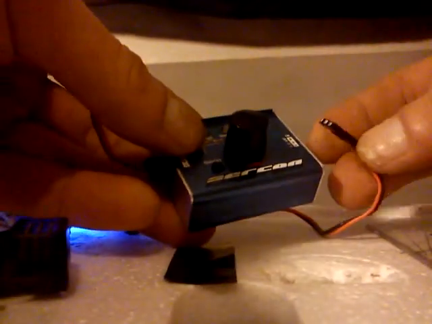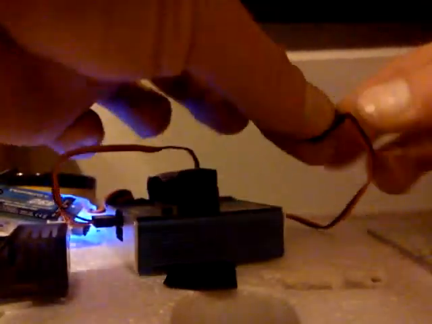So be very careful that the signal wire is right there, and then it's positive and negative. We'll give it the power now, and again, be careful, positive, negative. So here it is, black and red. The negative is black. Make sure you get that in the right place.